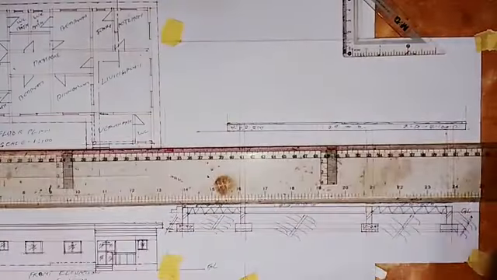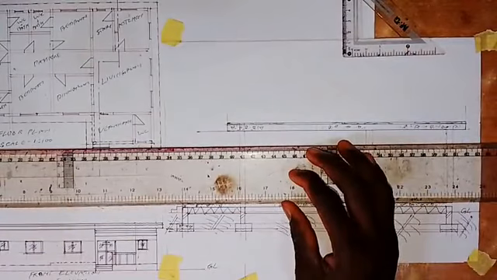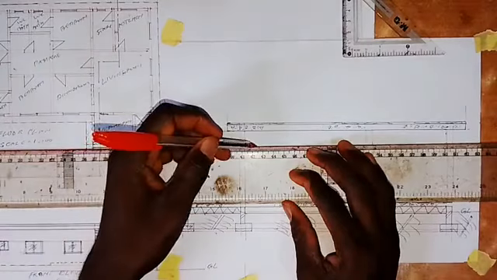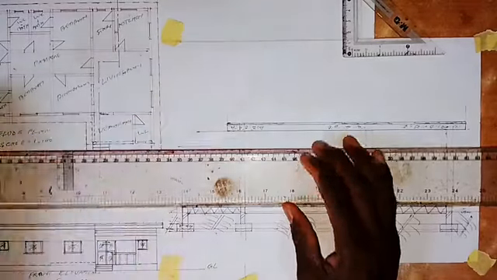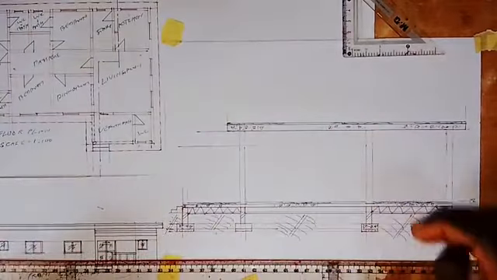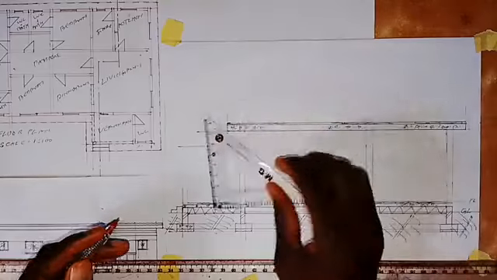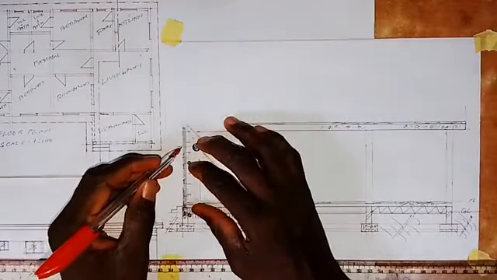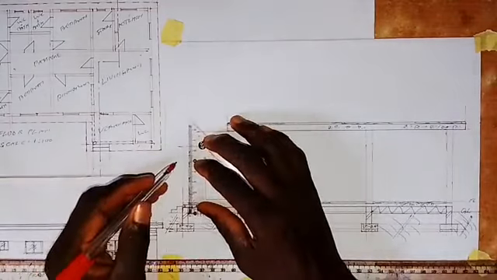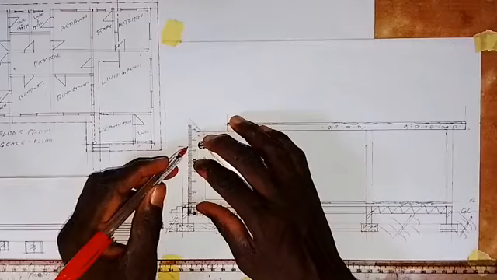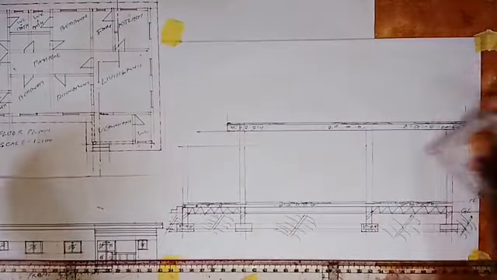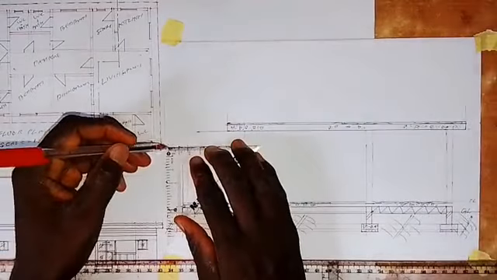So here I'm going to draw a horizontal line, like this. It goes this way. Then we need to extend these lines, just partially. So here we extend this line to this side.